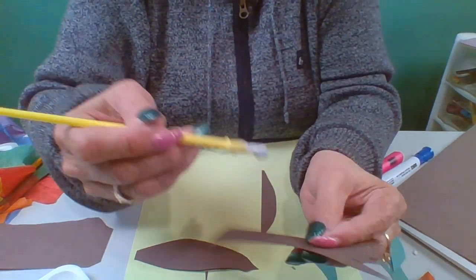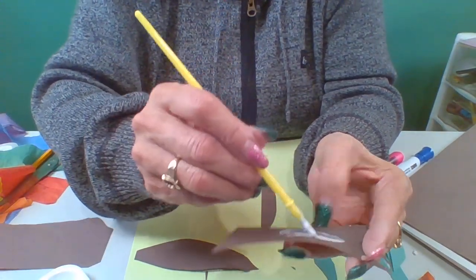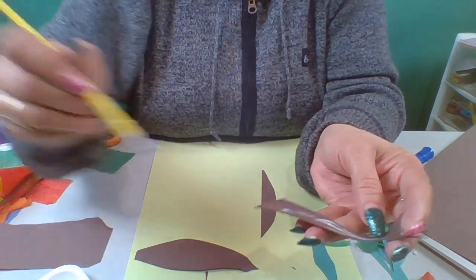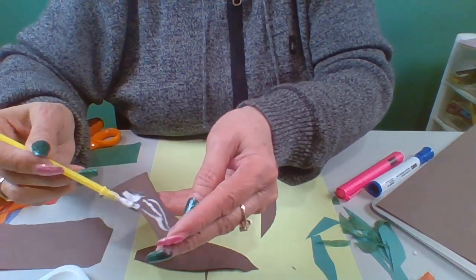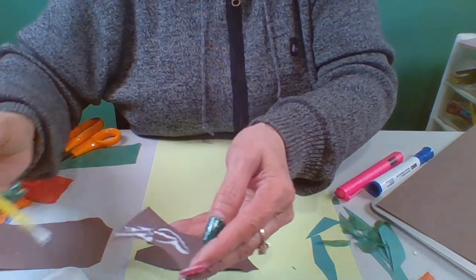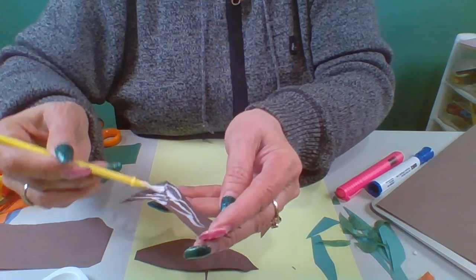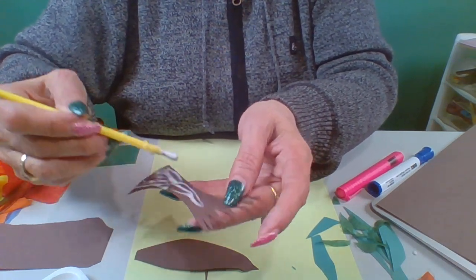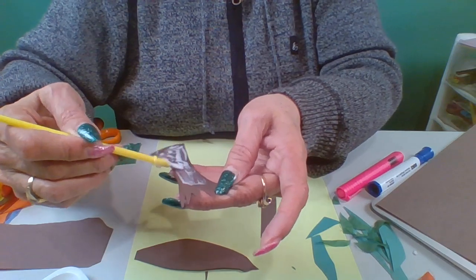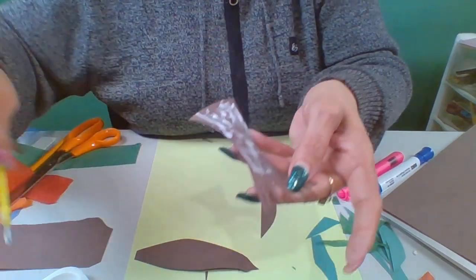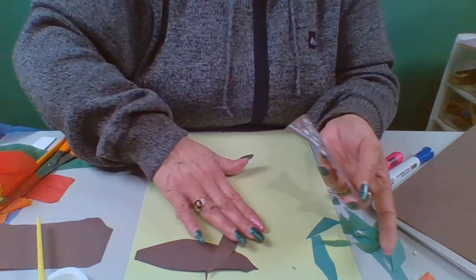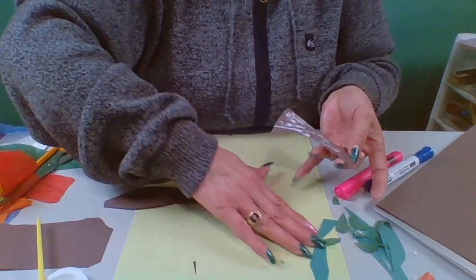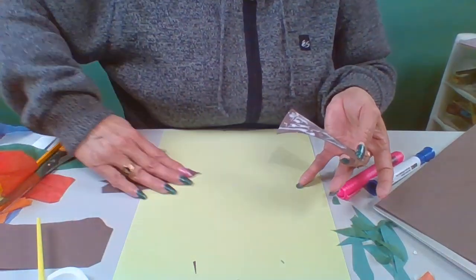Now what you're going to do is you're going to glue your tree, okay, kids? Put some glue on that tree. Put some glue in there. There's some glue on our tree, kiddos. Don't put glue all the way to the bottom because you want the roots to be hanging out like real roots of a tree, right kiddos?